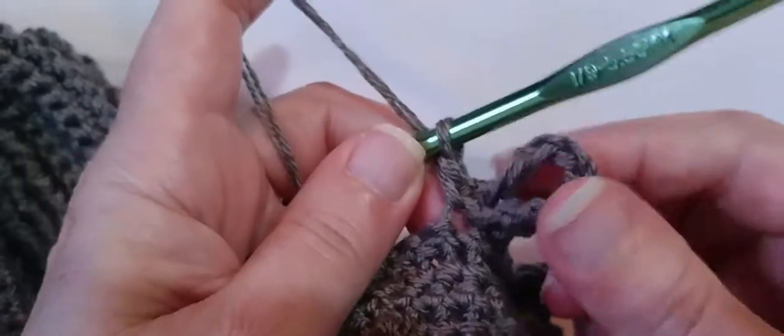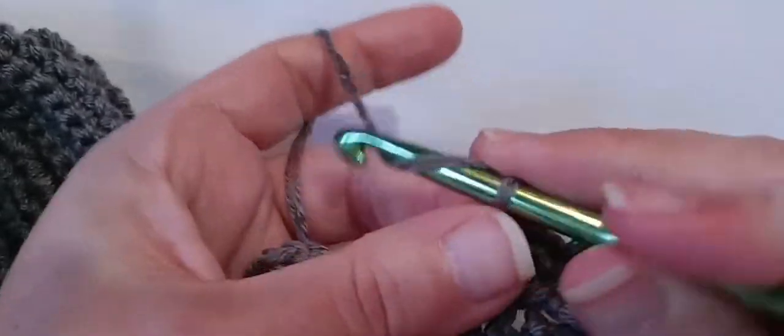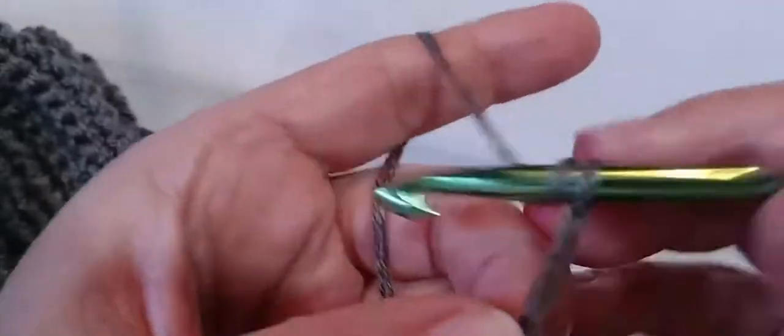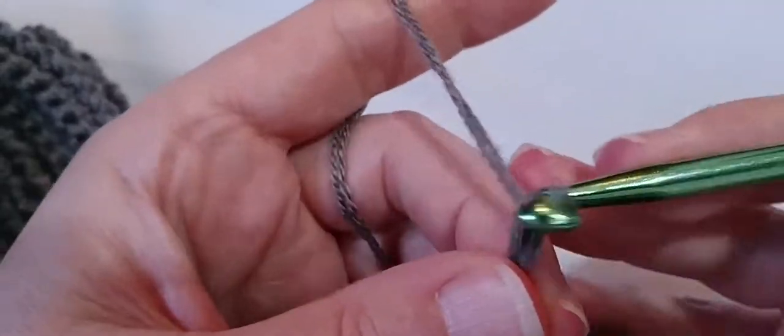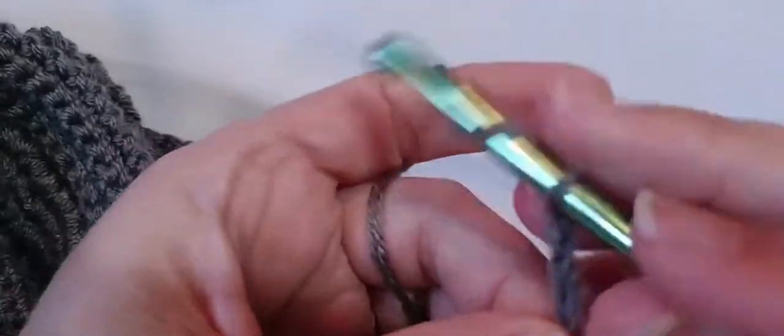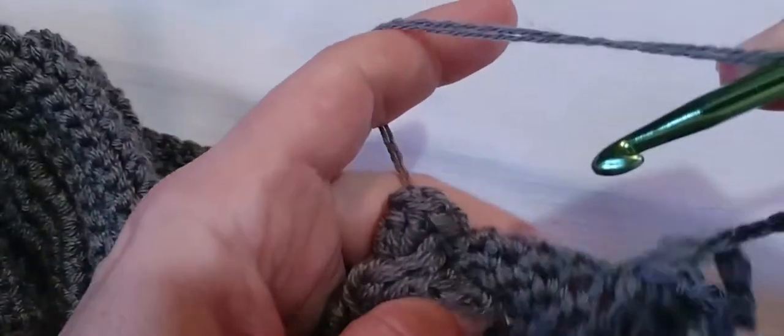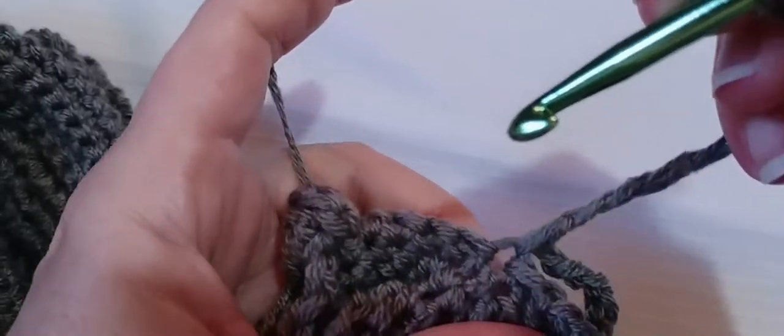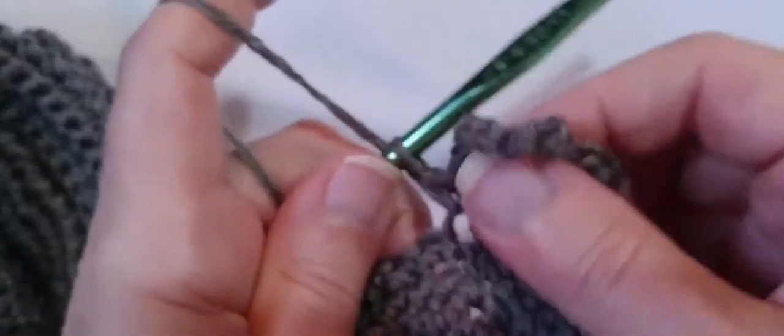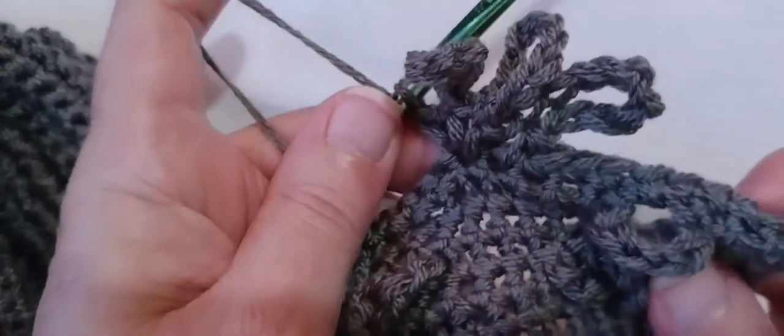And we're going to make one more chain 10 loop. 1, 2, 3, 4, 5, 6, 7, 8, 9, 10. Back into the same stitch with a single crochet. Okay, and now we have 3 chain 10 loops.